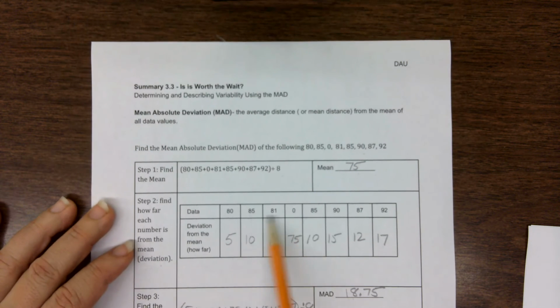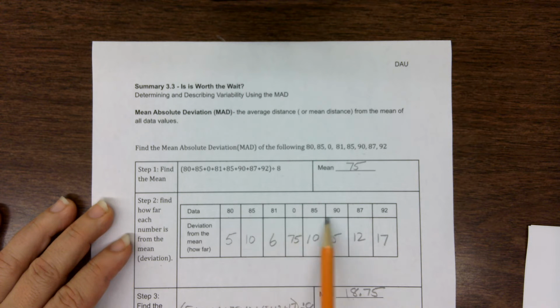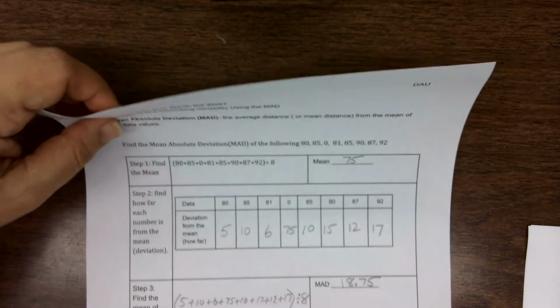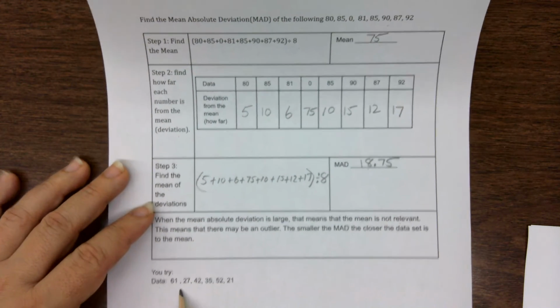Okay, if you look here, we have that 0 in there. I mean, that's a huge outlier. Okay, without that 0, then our MAD would be a whole lot closer because there would not be a lot of variability in our data. But that 0 gave us a lot of variability. So let's try on this one.